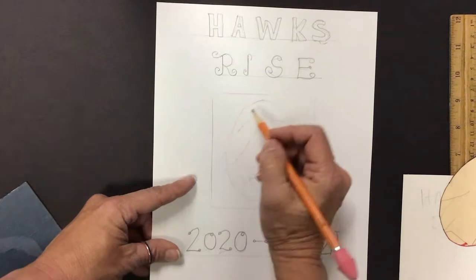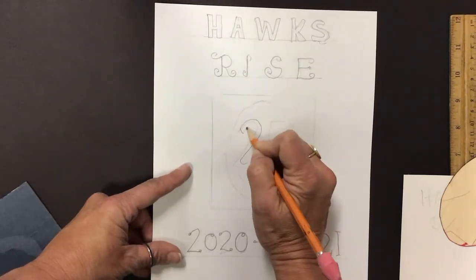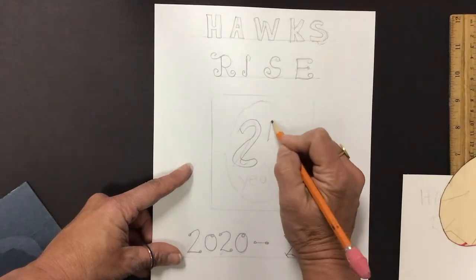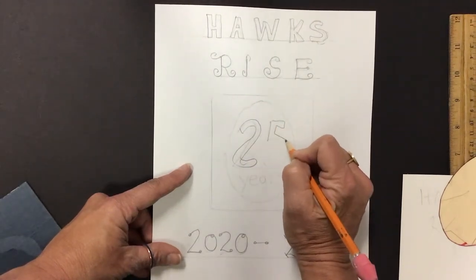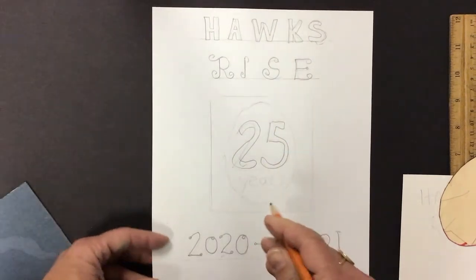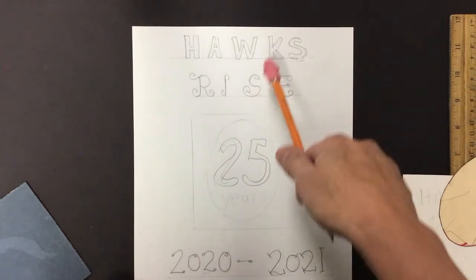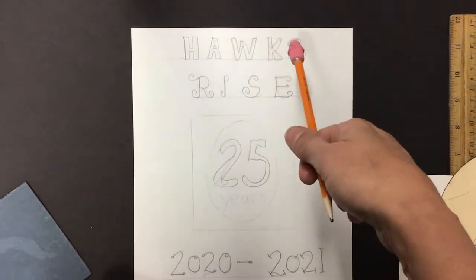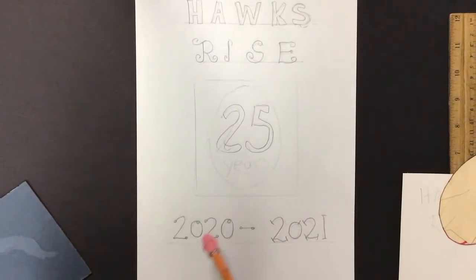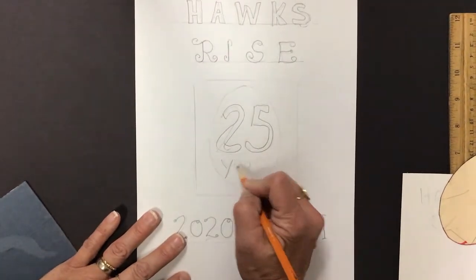Now I'm going to make this 25 like a bubble letter. So I'm going to make it kind of curvy and a bubble, sort of like that. I wouldn't do all these different styles in the same design. I would pick one style and use that. Like maybe my hawks and my rise would be the same style. I wouldn't do two different styles here. And if I'm going to do the bubbles here, I would do the bubbles over here. So try not to do too many things because then it gets confusing. You want to keep it really simple.